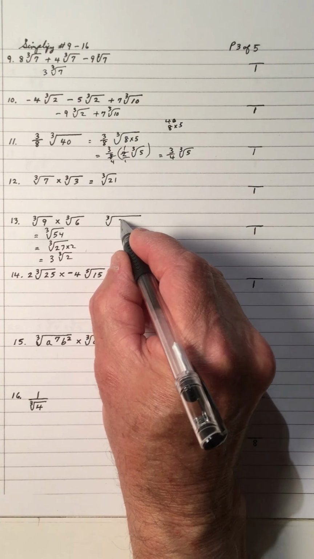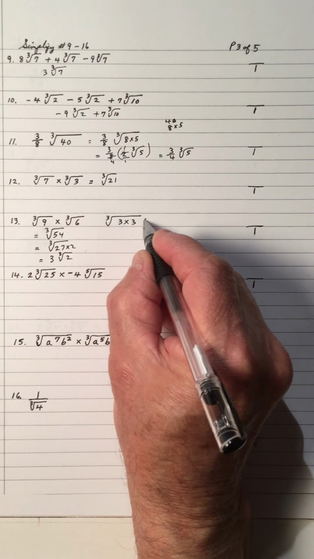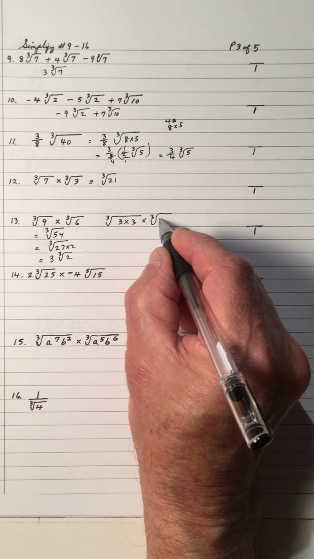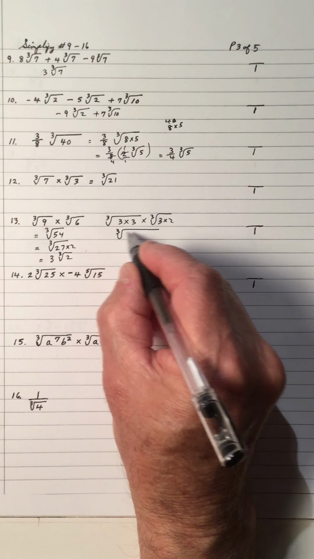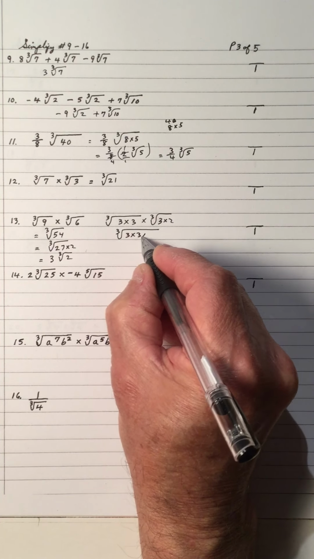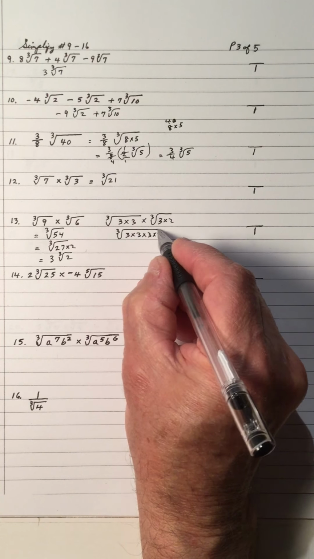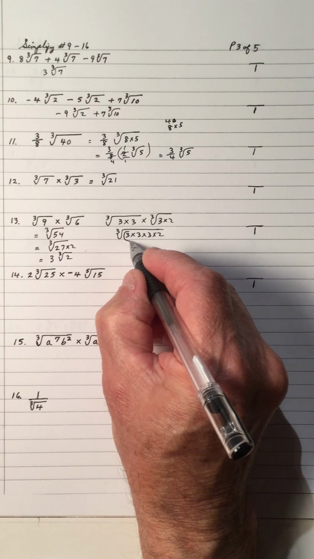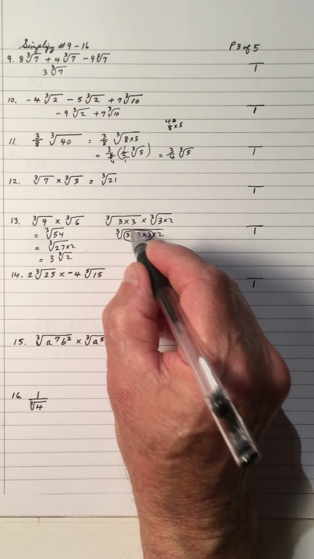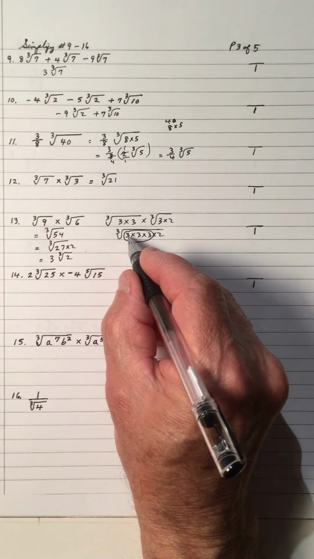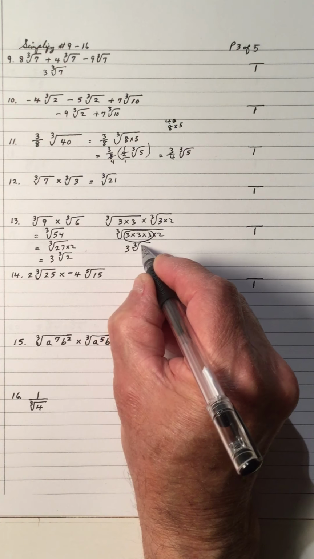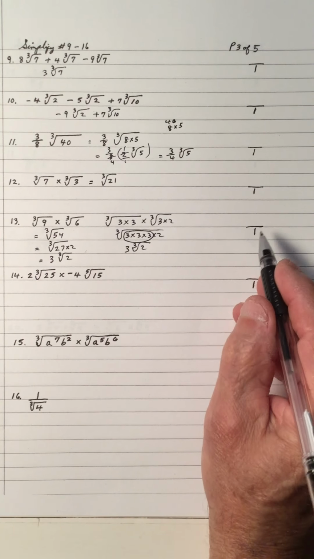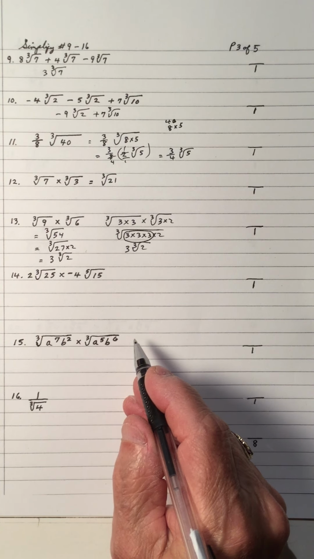Another way to do it would be this way. Cube root, 9 is 3 times 3. 6 is 3 times 2. So that's the cube root of 3 times 3 times 3 times 2. And for a cube root, you need 3 of the same factors. So the cube root of 3 times 3 times 3 is 3 cube root 2. So there's 2 ways to do it. Give yourself a mark if you have the answer.